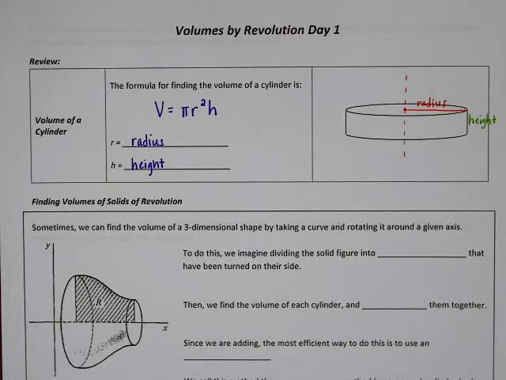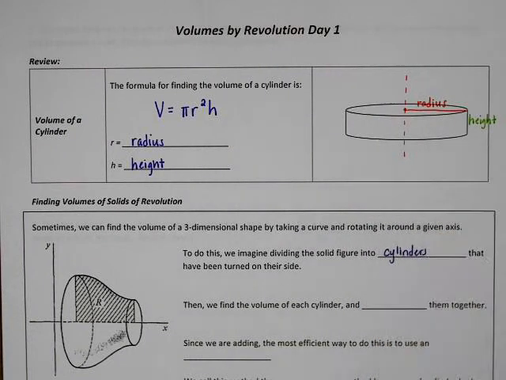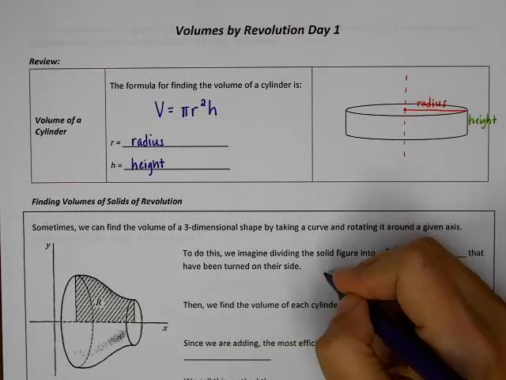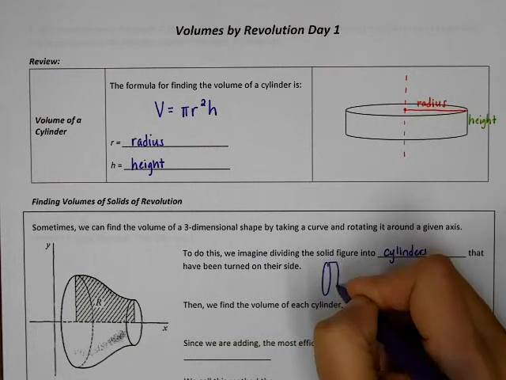Sometimes we can find the volume of a three-dimensional shape by taking a curve and rotating it around a given axis. The axis we're going to use could be the x-axis, the y-axis, or a different line on the graph. There's always some sort of line around which it's being rotated. To do this, we imagine dividing the solid figure into cylinders that have been turned on their side. So instead of our cylinders being oriented in this orientation, we're going to imagine our cylinders are oriented this way when we're trying to find these volumes.